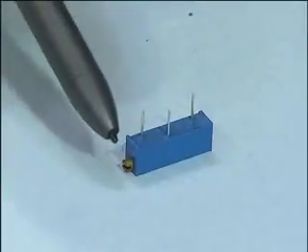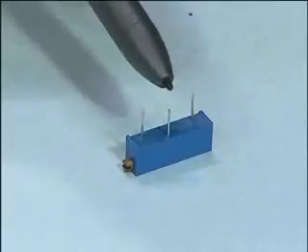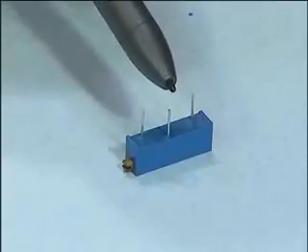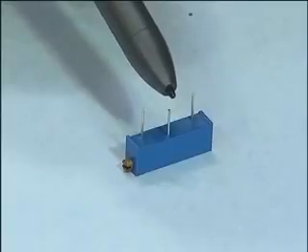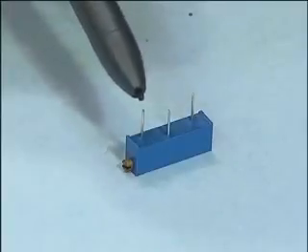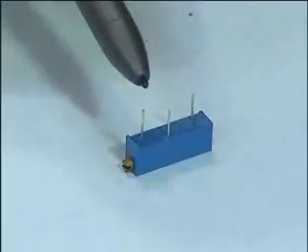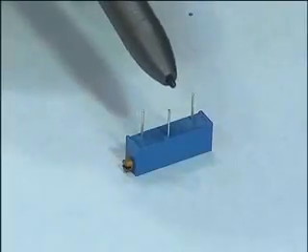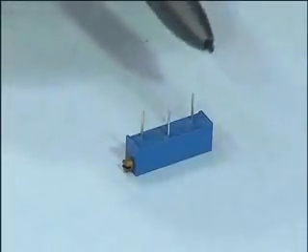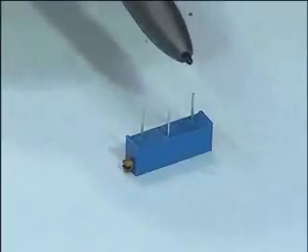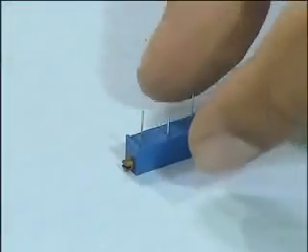And if we rotate the screw, the center tapped position keeps varying, and the potential of the center tap with respect to the extreme terminals keeps varying. This is called a potentiometer. It is a variable resistor.